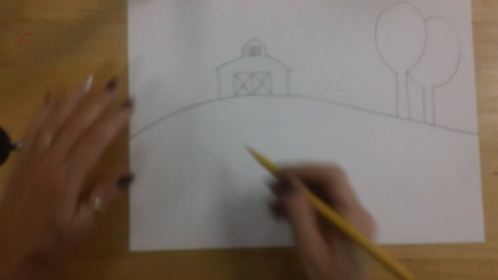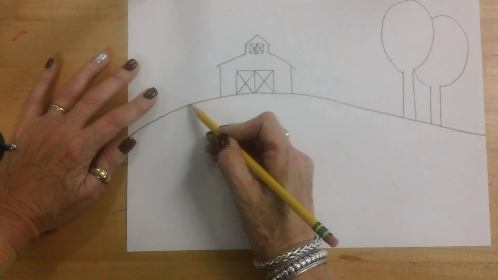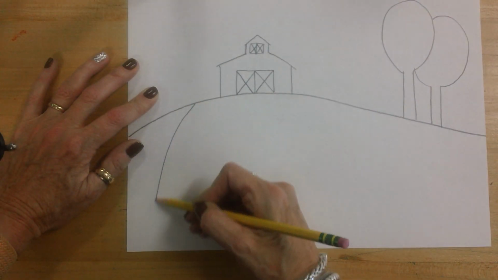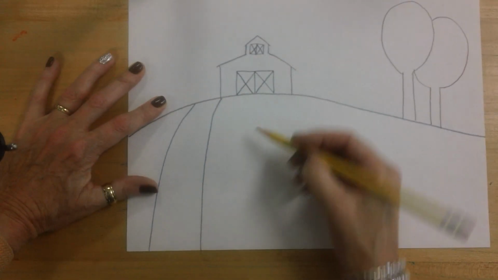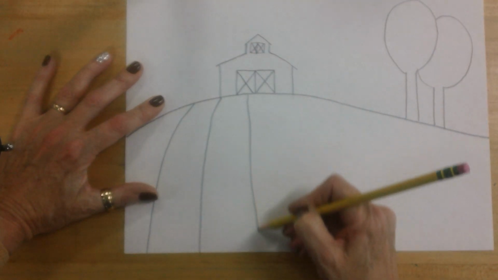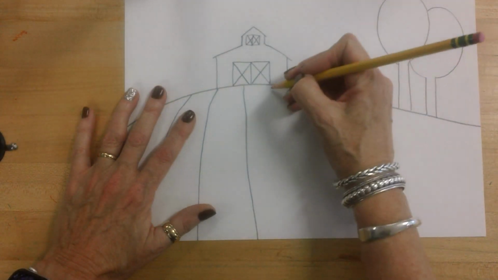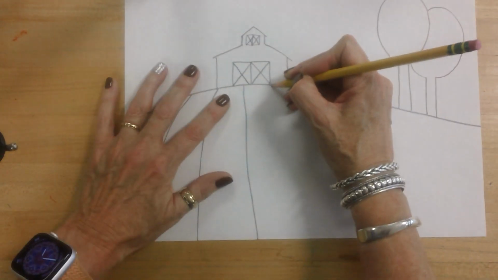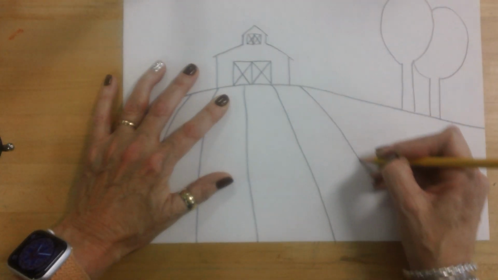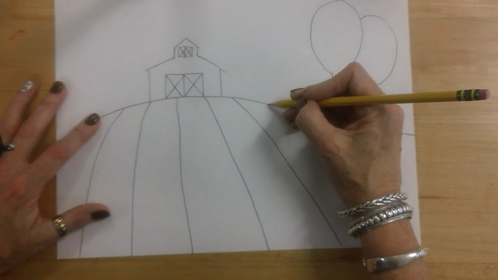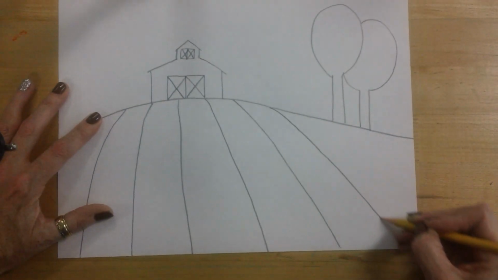Now I'm going to take my pencil and I'm going to make lines from the back here to the front. And as they come forward, they get a little bit wider up here. So they start close together, and then they get a little wider. They start close together, a little wider. Do you get the idea?